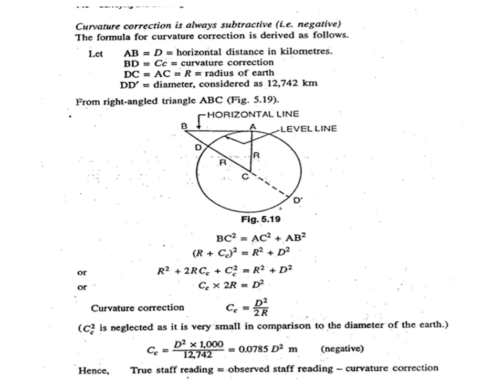12,742 kilometers. So from the figure, in right angle triangle ABC, BC squared equals AC squared plus AB squared. So we can replace BC as R plus CC, because BD equals CC and DC equals R, and we can replace AC as R and AB as D. So we get the curvature correction CC equal to D squared upon 2R. CC squared is neglected because it is very small in comparison to the diameter of earth.